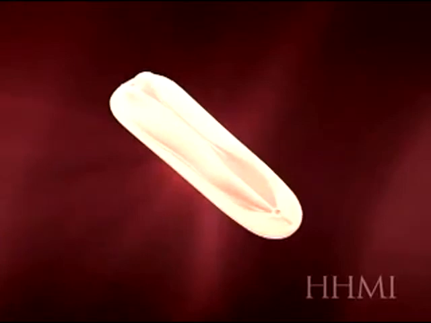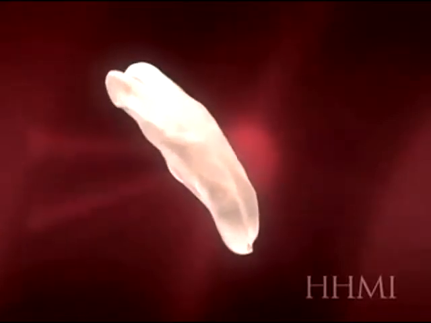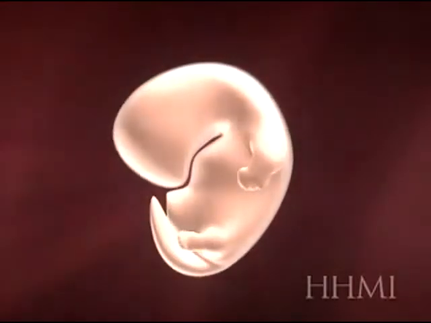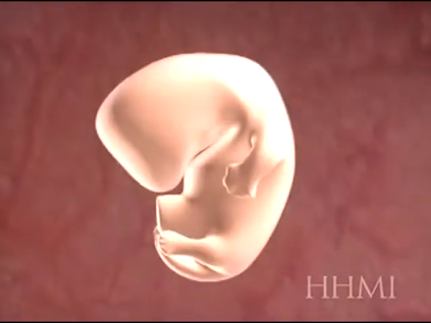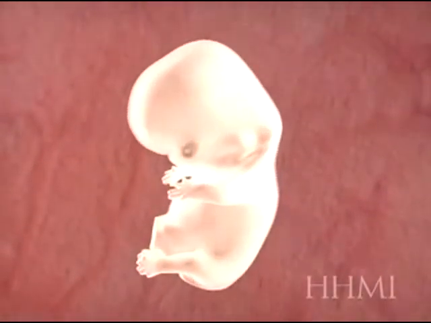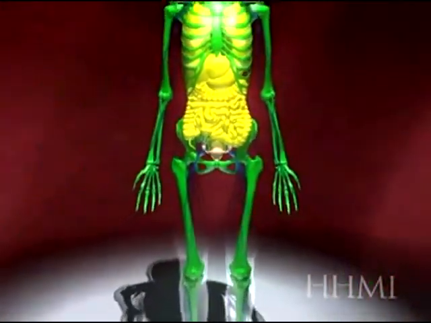As development proceeds, there's more growth and movement of cells. It'll begin to form a neural tube. Here it turns, and appendages start to bud out. You see the head forming and the eye. And then eventually we get a small embryo, and some months later, of course, this would be born as a young baby.